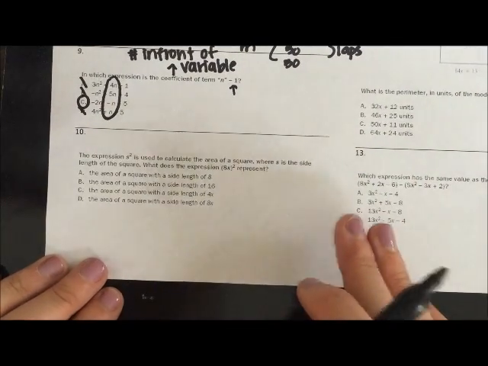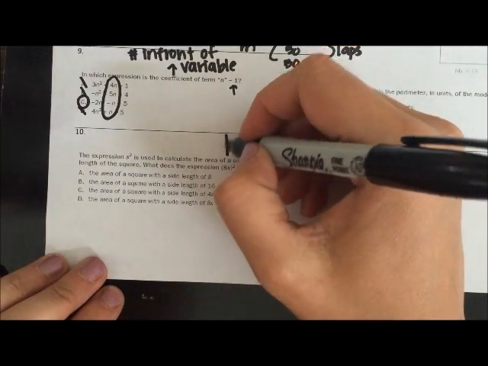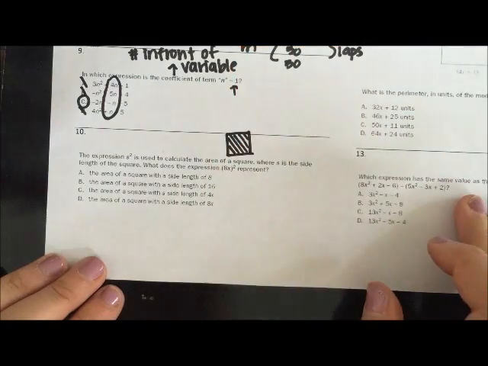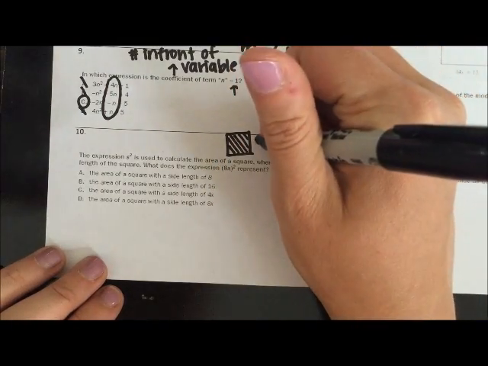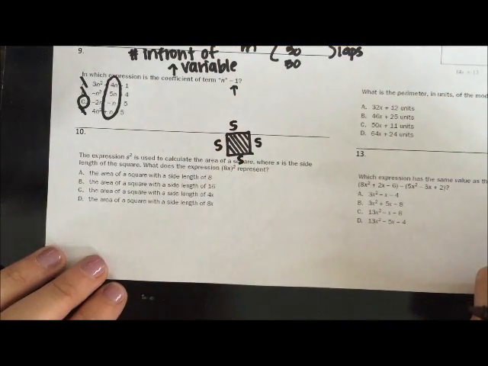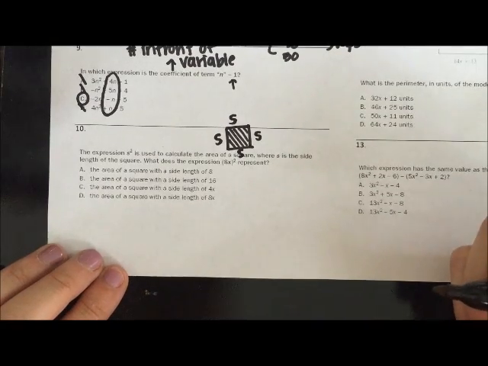Number 10. The expression s squared is used to calculate the area of the square. So we're talking about the square, and we're talking about all the space inside. Where s is the side length of the square. So all 4 sides are length s. Okay. What does the expression 8x squared represent?